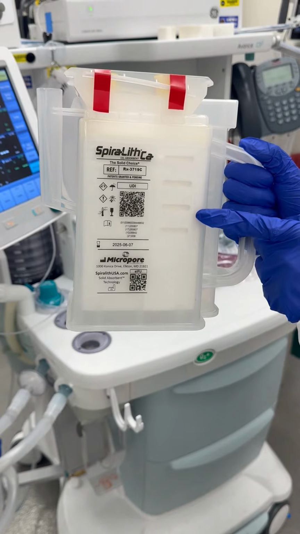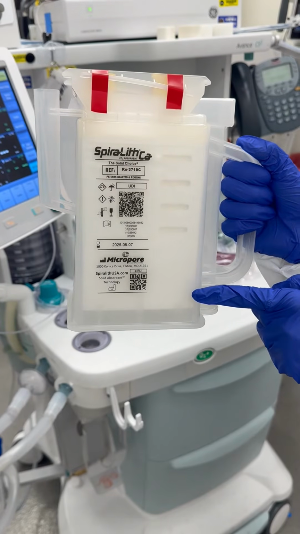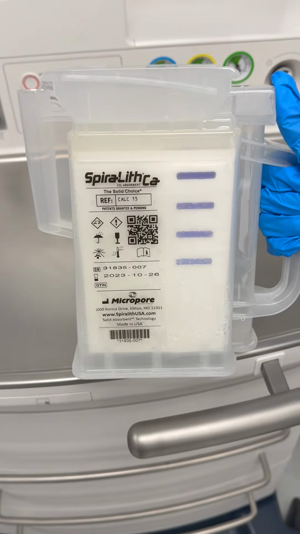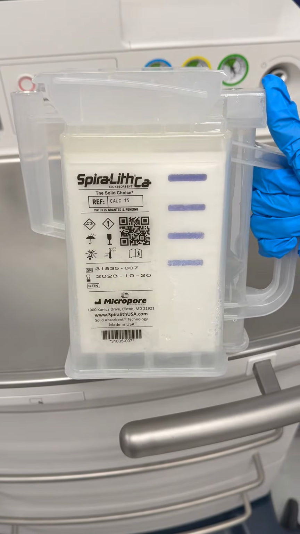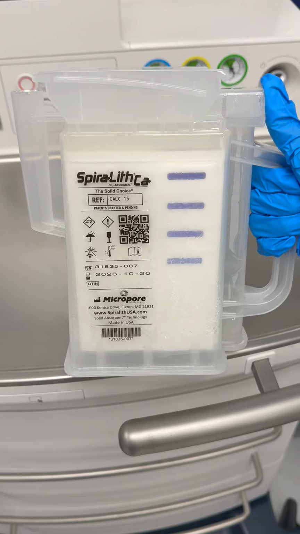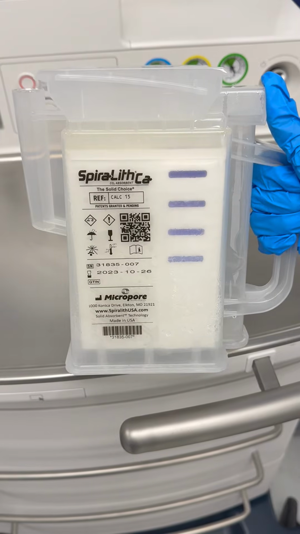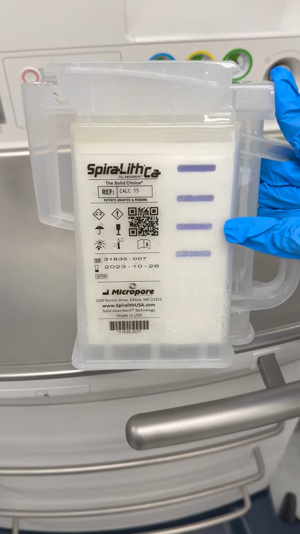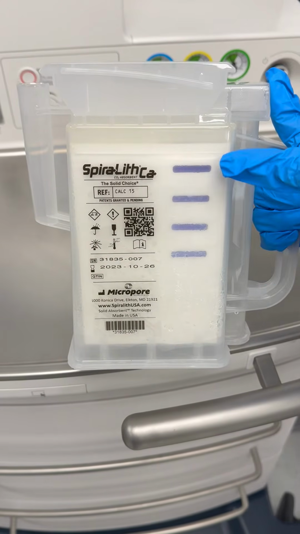The indicator windows in the new cartridge may have a very slight shade of violet or gray. For comparison, here is a reacted cartridge which has a much darker blue-violet color. As the absorbent reacts, the windows gradually change to dark violet, starting at the top and progressing downward.